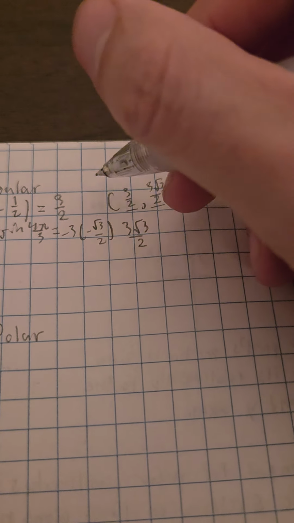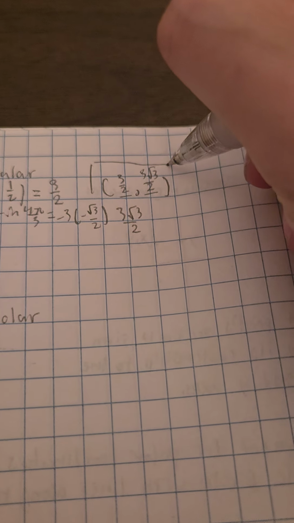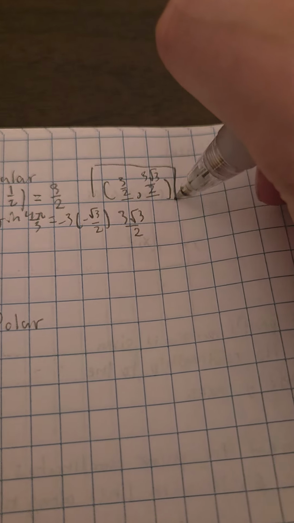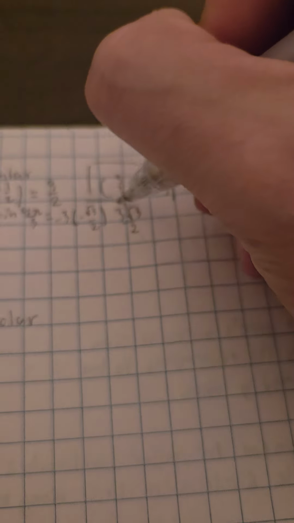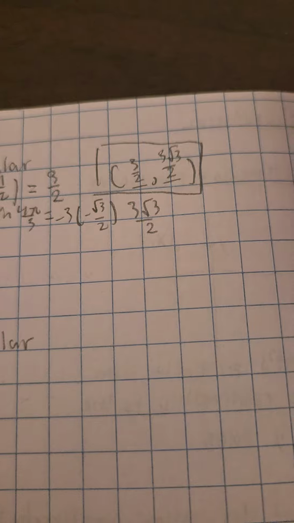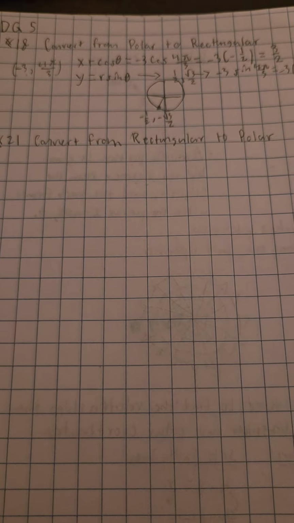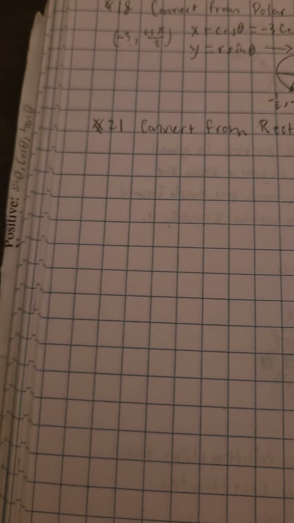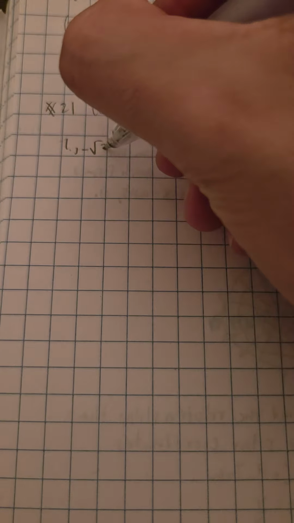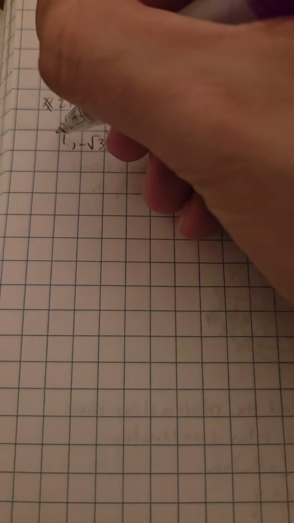And that is our rectangular coordinate. And then moving on, from rectangular to polar, we are given 1 comma negative radical 3. That's the coordinate we're given.